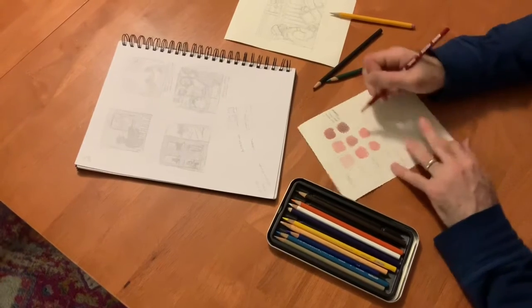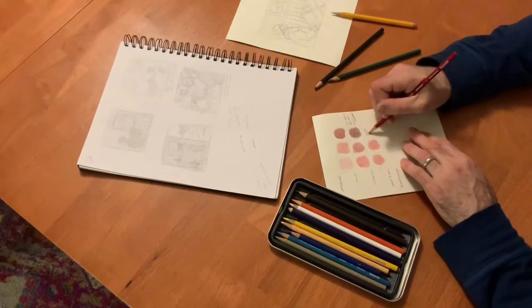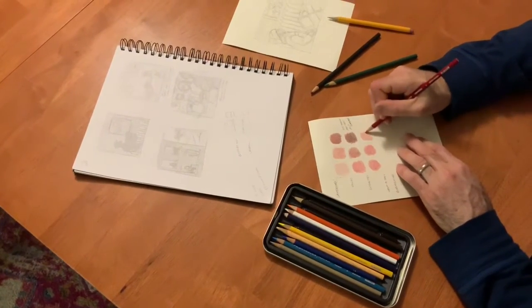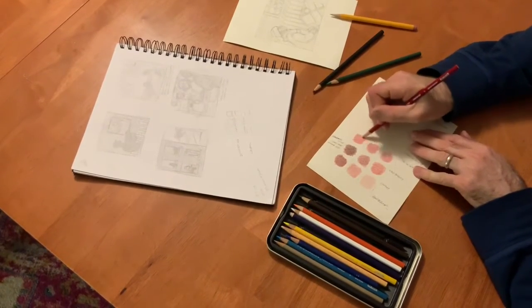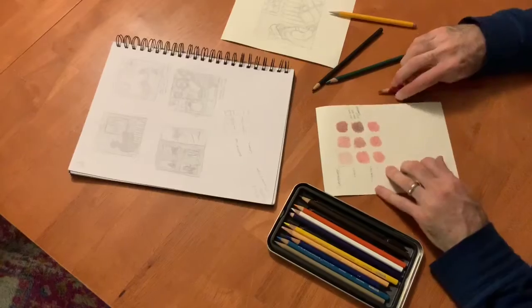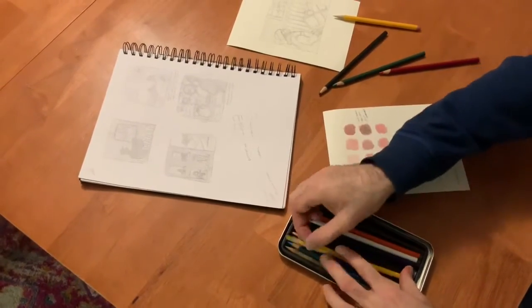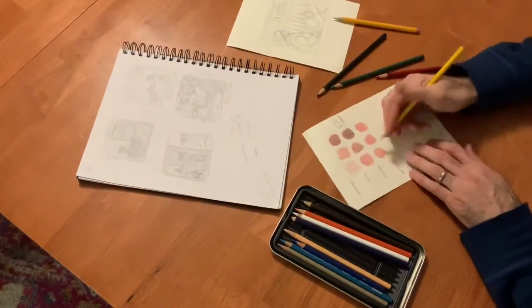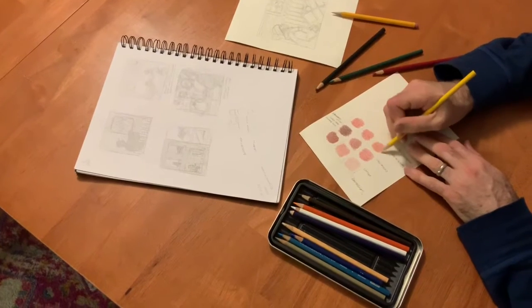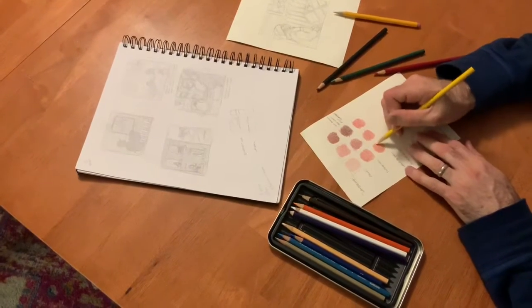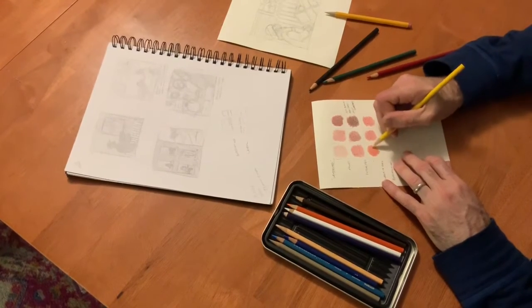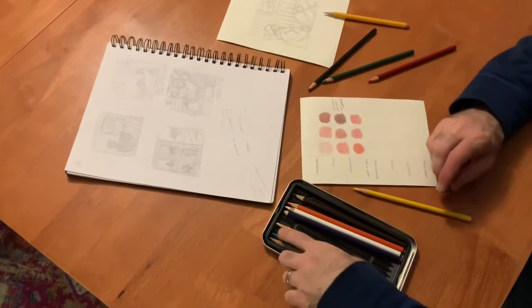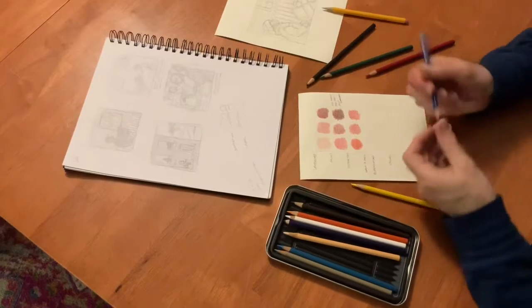Green also warms up and cools down really nicely. Some yellow, layer over top of the red to warm that up. And then I'm going to get a little bit of blue.